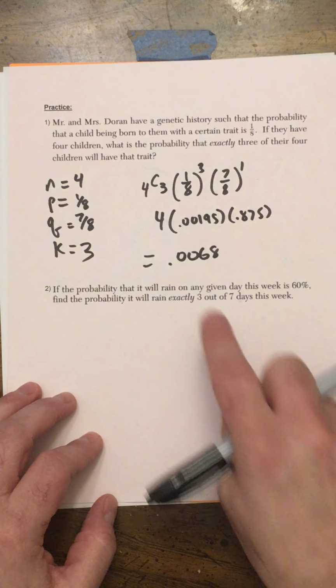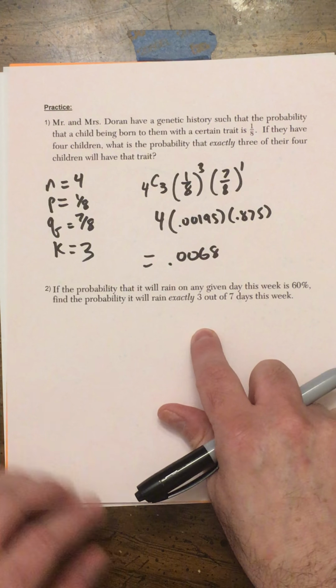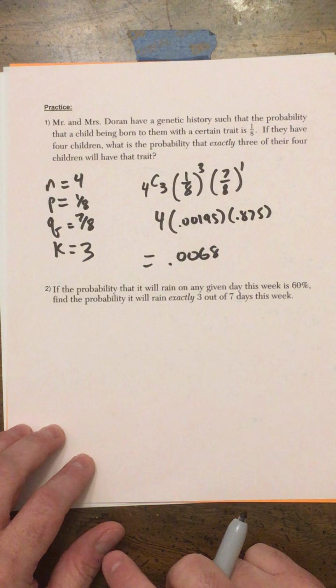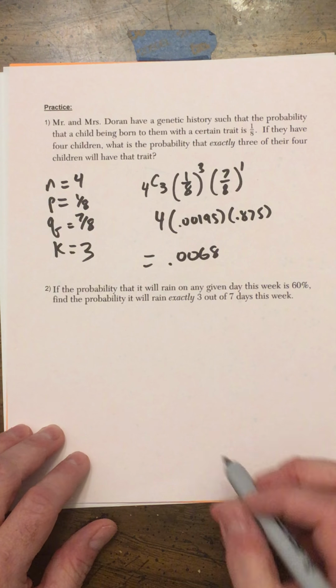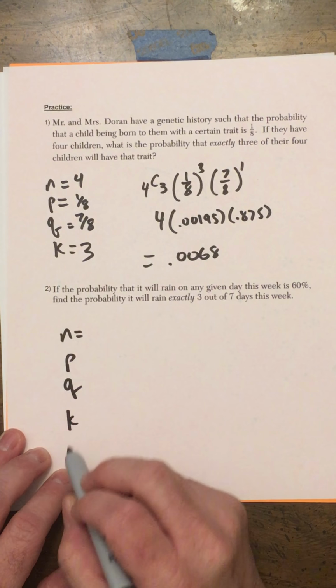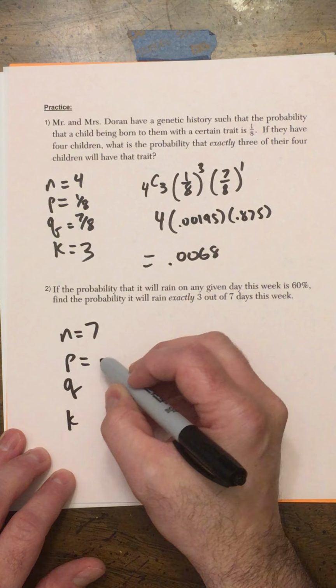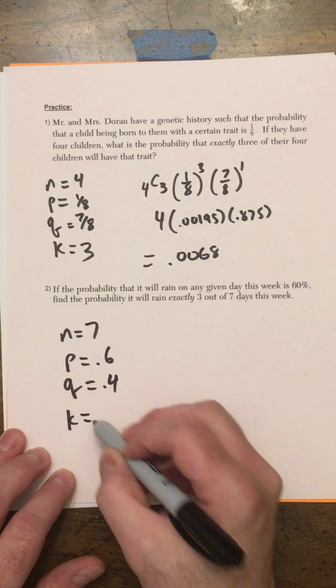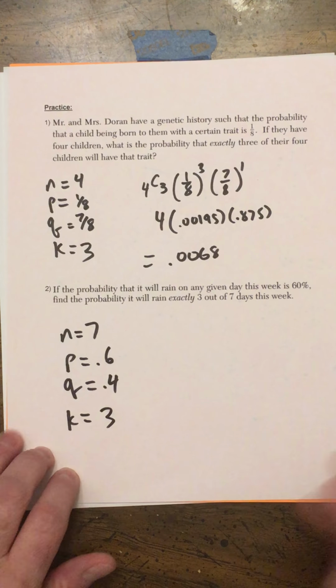All right, one more time, we'll do another problem together. You could try it on your own. If the probability that it will rain on a given day is 60%, find the probability it will rain exactly 3 out of 7 days. So again, N, P, Q, K, we have 7 days. Probability that it will rain is 0.6, that means the probability it won't rain is 0.4. And we want exactly 3 successes.